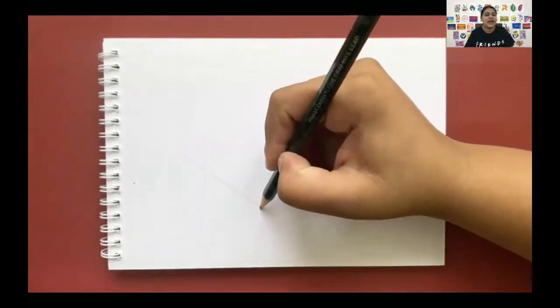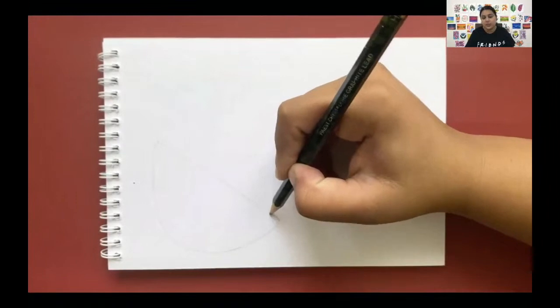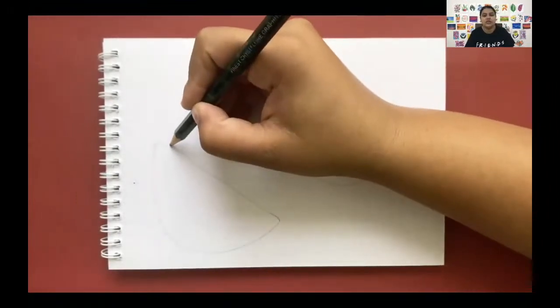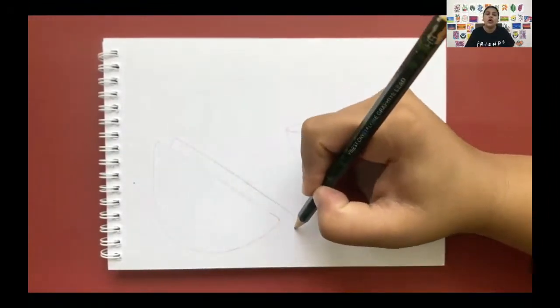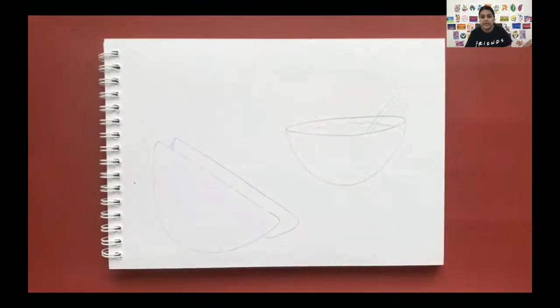Next, I'm going to draw my chapatis. For my chapatis, I'm basically just drawing two semicircles. You can draw them all close together, or you can draw them separately away from each other. What I decided to do was draw one big semicircle and then just draw a little bit of a part of the next semicircle in order to make it look like one is on top of the other.